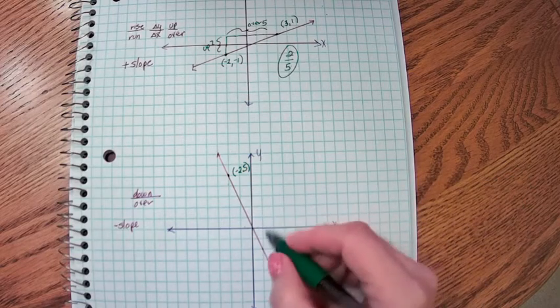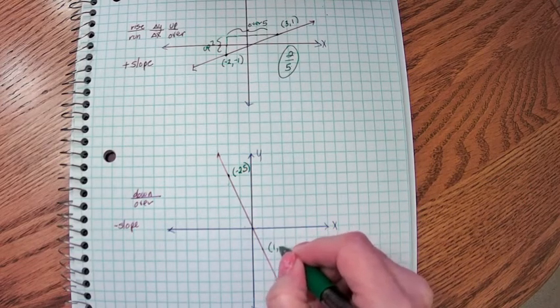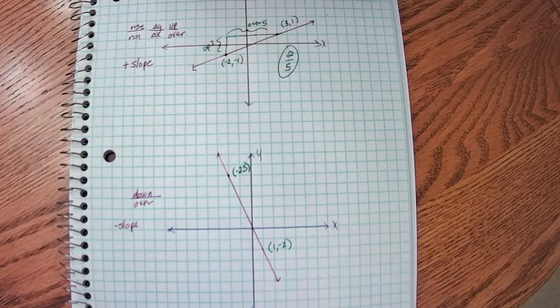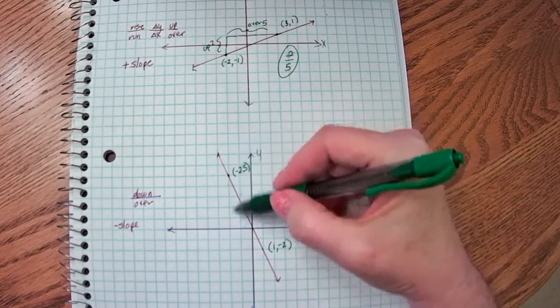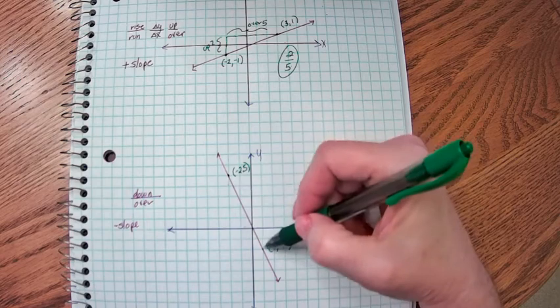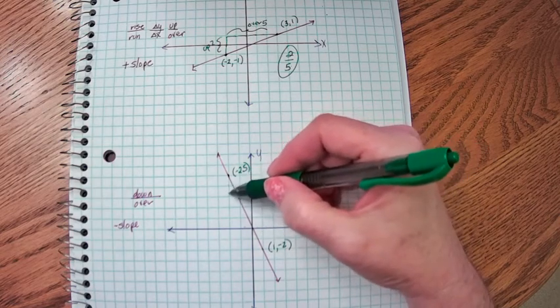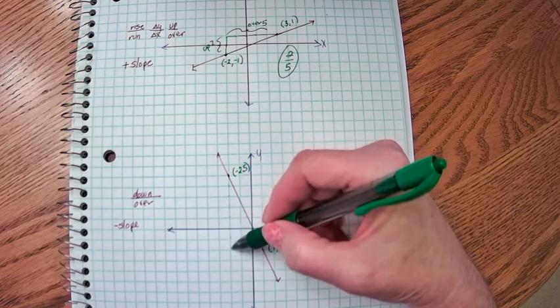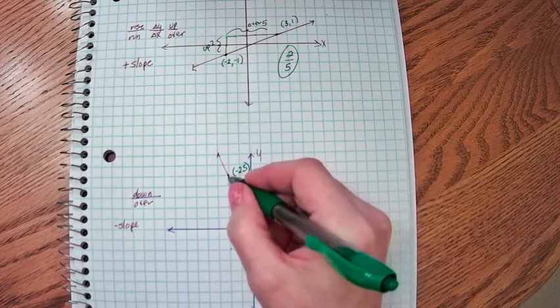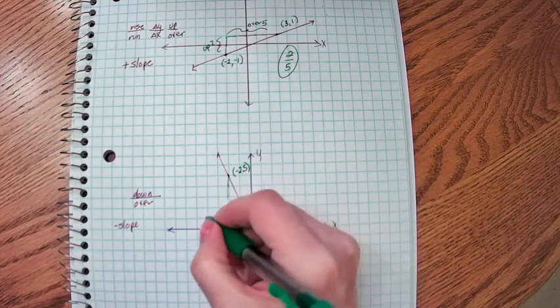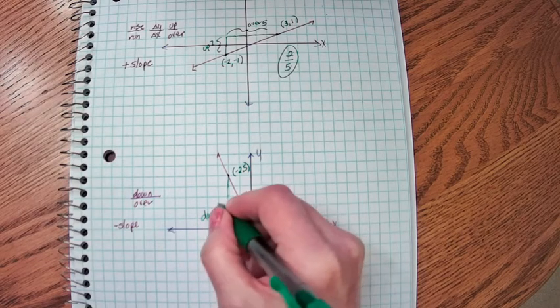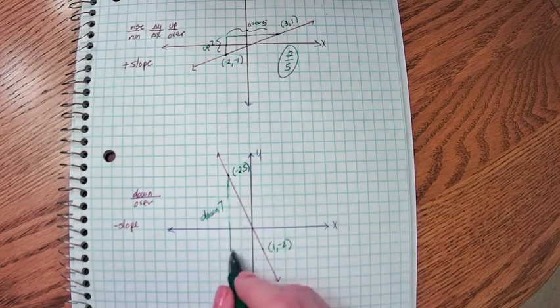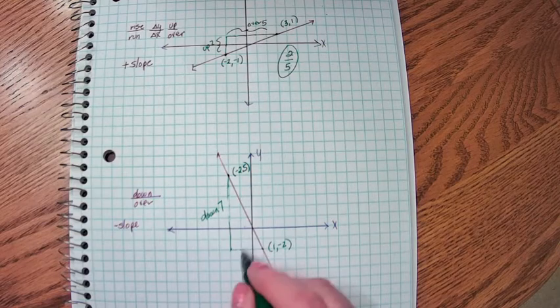X is 1, y is negative 2. Well, how many down do I have to go to get from this point to this point? 1, 2, 3, 4, 5, 6, 7. I'm going down 7. And how many over? 1, 2, 3. Over 3.